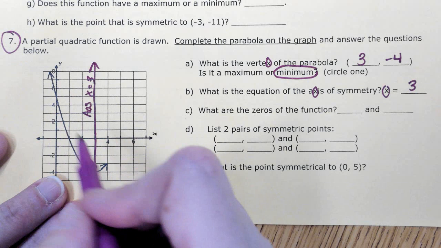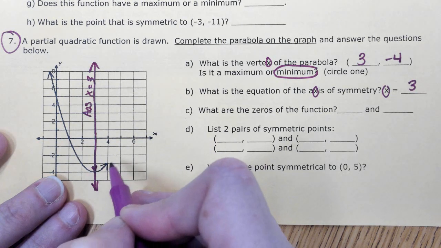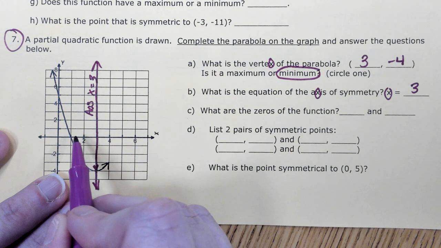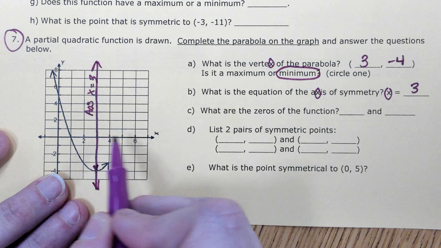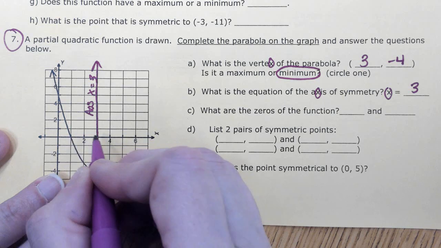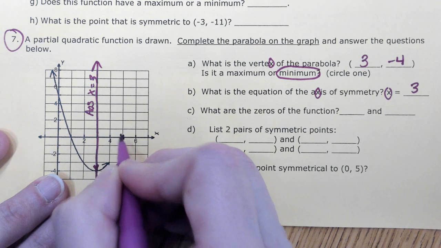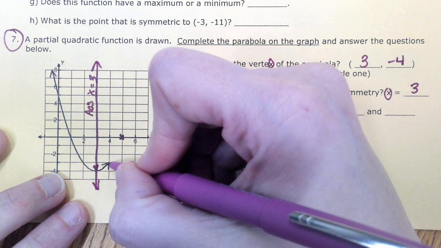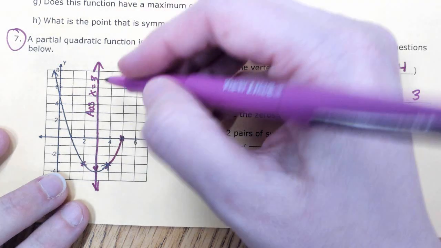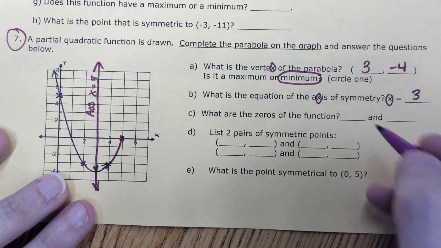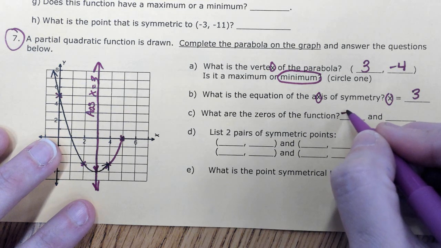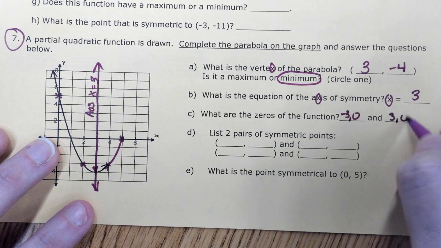What are the zeros of the function? Well, I see one zero, but I don't see the other. And I could try to continue this line, but I'm not positive. So what I know is that for the axis of symmetry, every symmetrical pair is equidistant, meaning the same distance from the axis of symmetry. So if this zero is 2 away, then the other one has to be 2 in the other direction. Okay? So see, if I have a point here, I have a point 1 away here. So I can kind of continue it that way. See, I've got another here. So my zeros are negative 3, 0, and 3, 0.